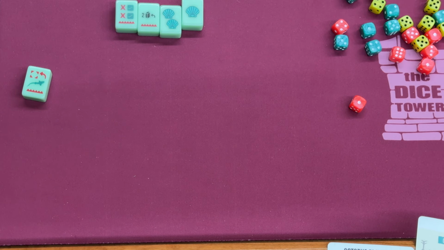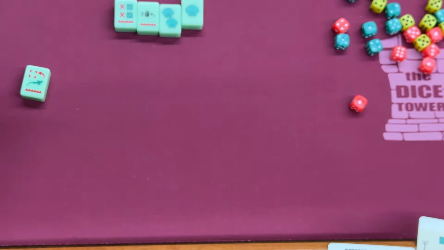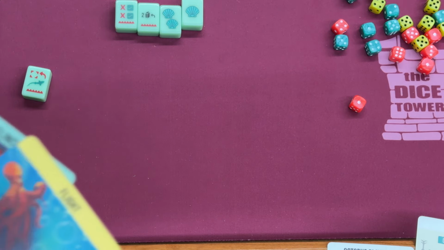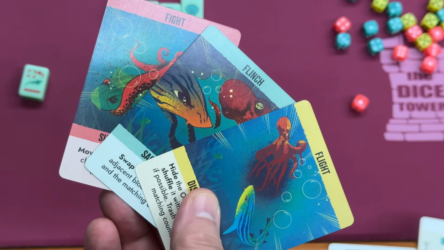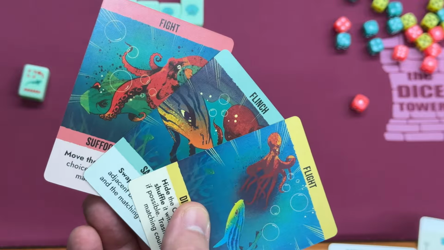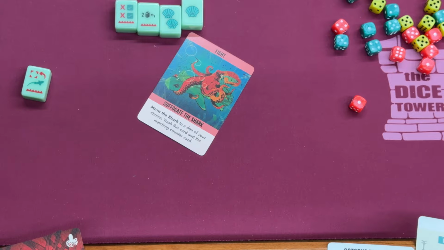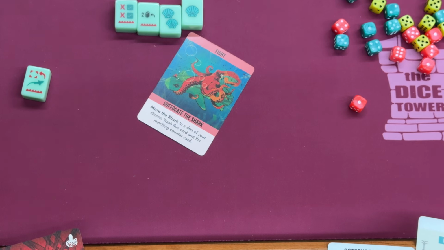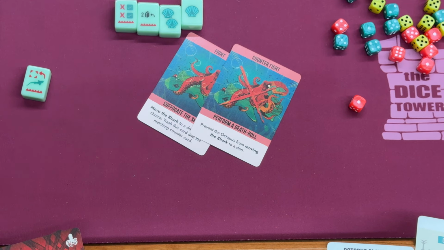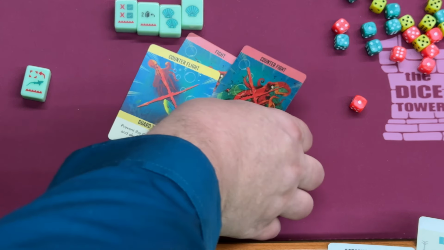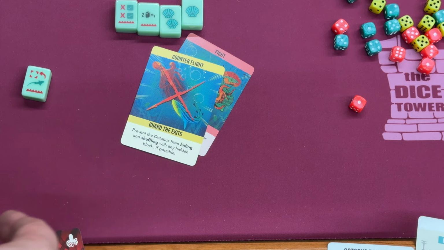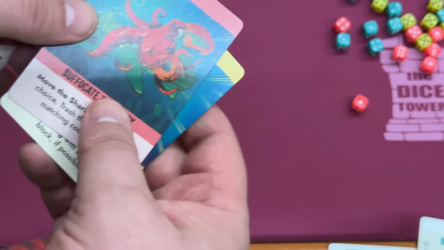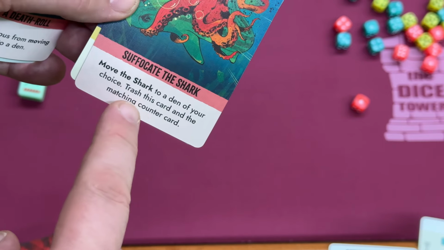If you attack where the octopus token is, then there's a confrontation. The octopus has 3 choices: flinch, flight, or fight. You pick one of those secretly. The shark player is also picking one of their counters. If they counter the right color, then the shark player wins. If they don't, let's say they played this one here, counter flight, well, then the octopus's card goes off: move the shark to a den of your choice.